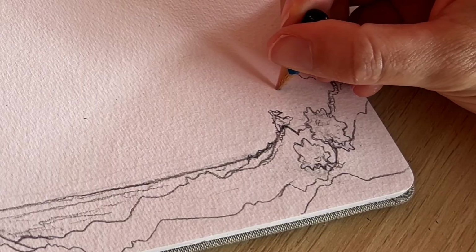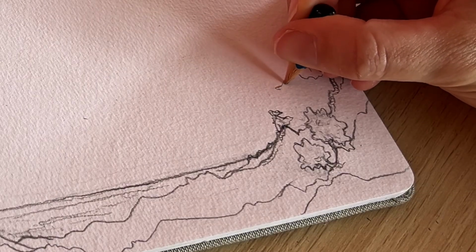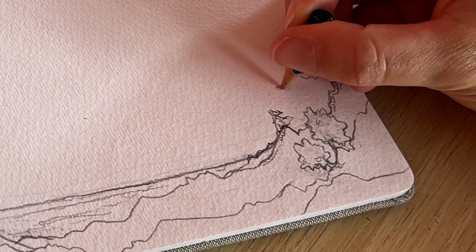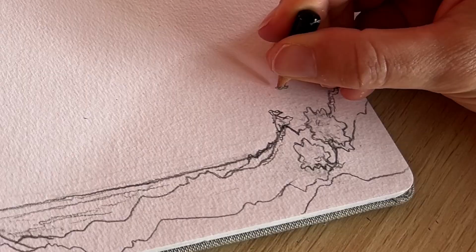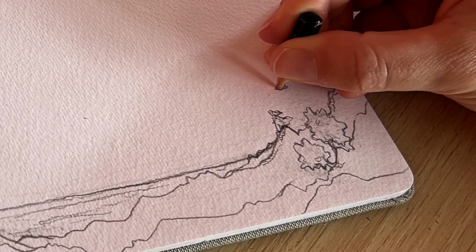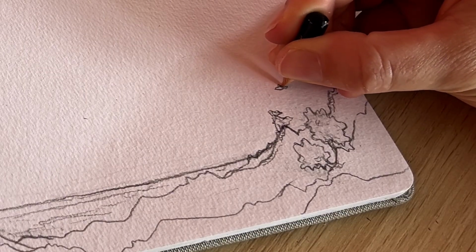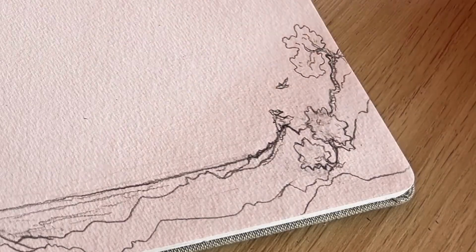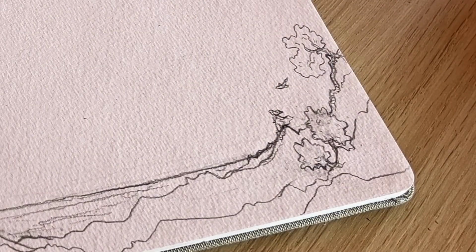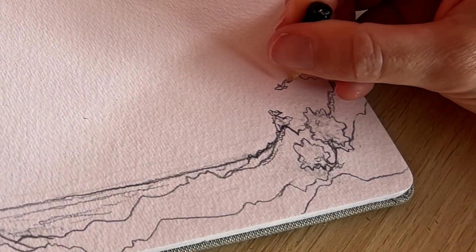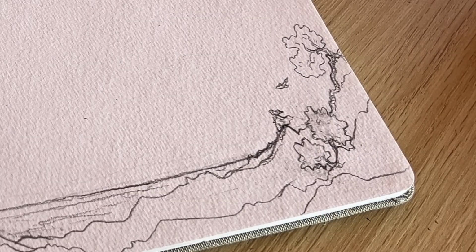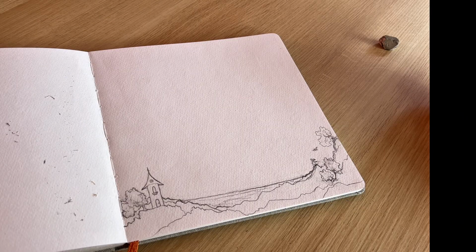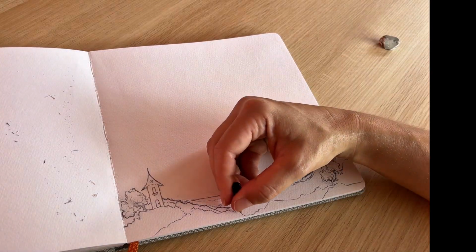If we did the bird, it would have to be like here. And that could be nice. Yeah, I like that. Simple. It leaves room for imagining the path, which is cool.